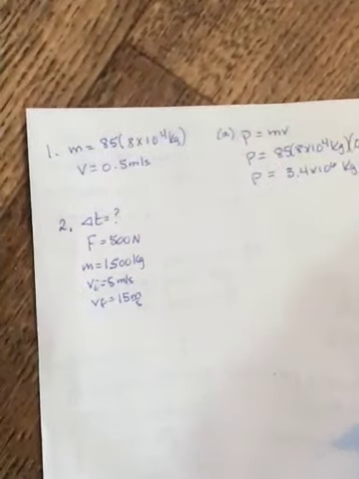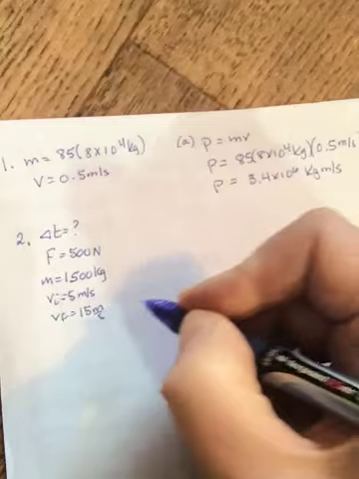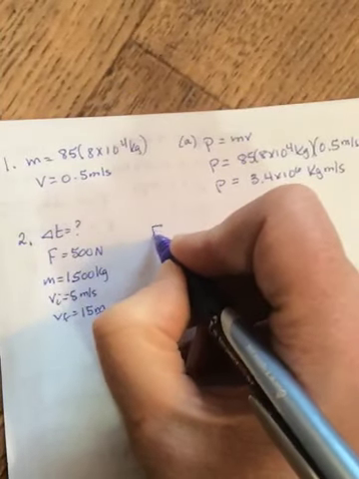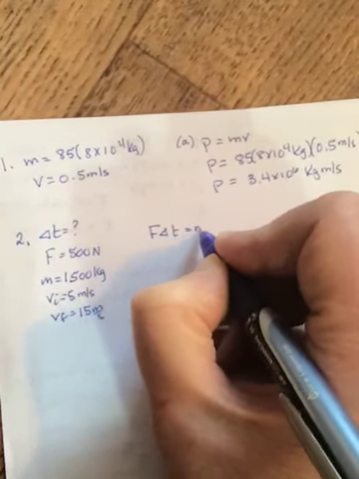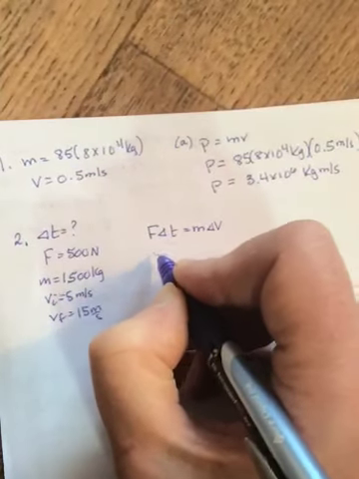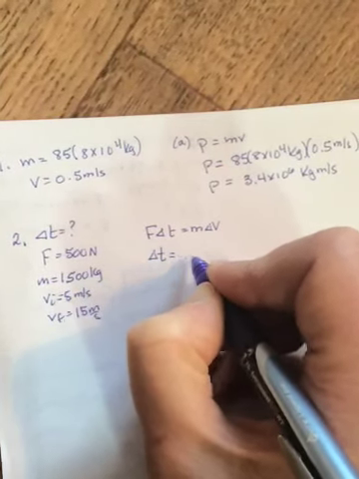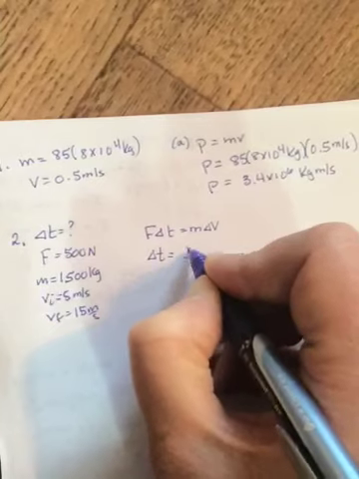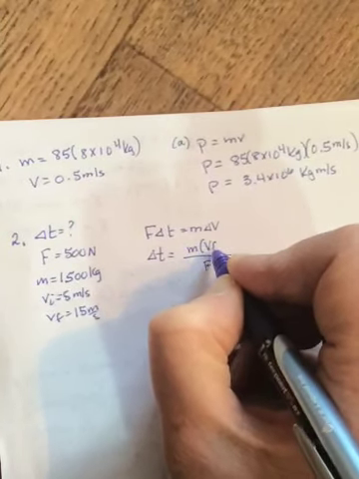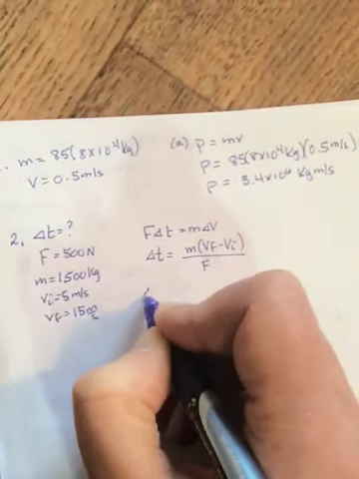Okay, so we have an F, we have an M, a VF, a VI, we want a delta T, so we'll use F delta T is equal to M delta V. And we're solving for delta T, so divide both sides by F. And again, delta V is really VF minus VI. And so fill your numbers in.